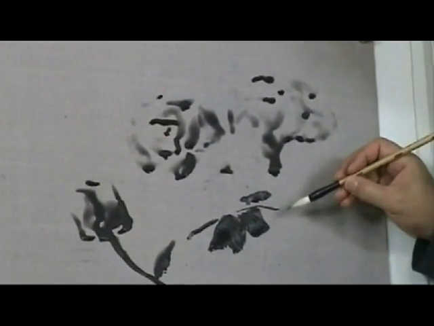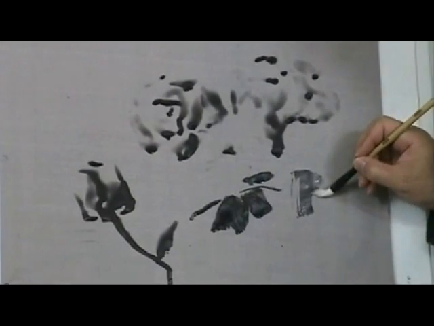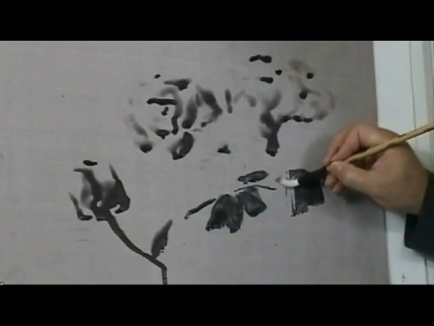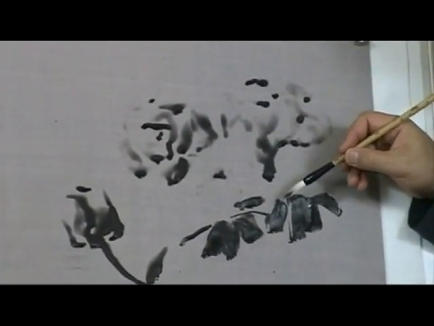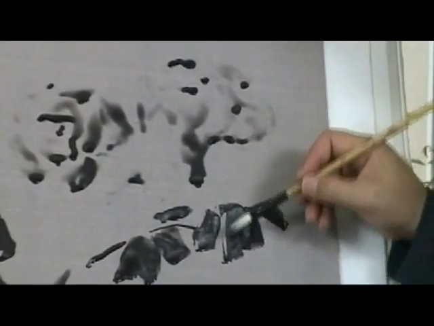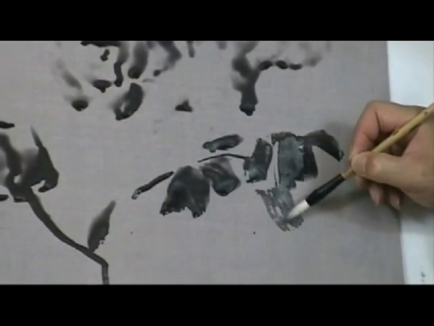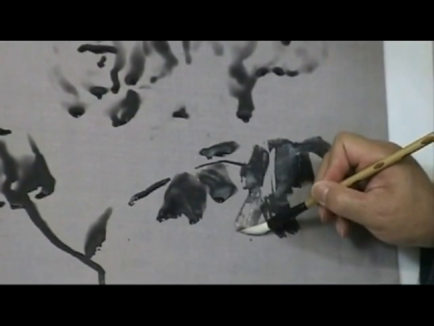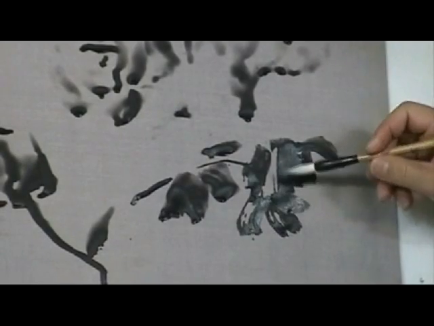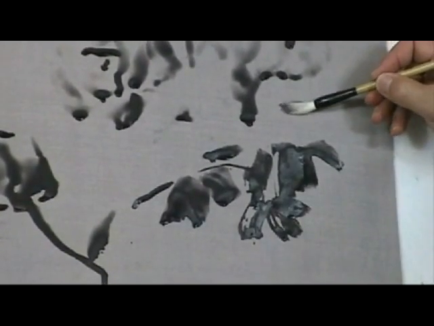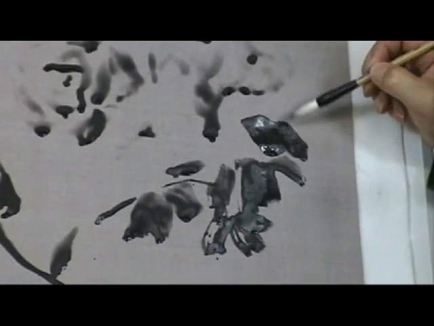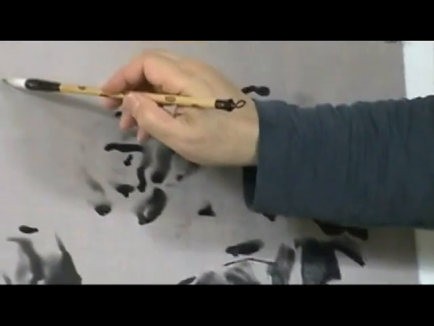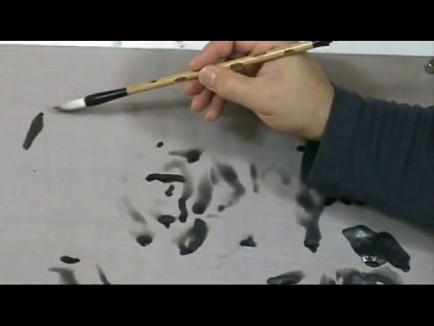You can practice this kind of strokes. So when you paint with actual paints or ink, you will be more familiar with the moves. This kind of stroke is very basic for leaves. A rectangular shape of a stroke. And you can combine two to get a larger leaf, or just one single stroke for the side view.